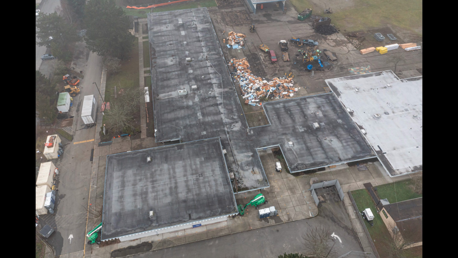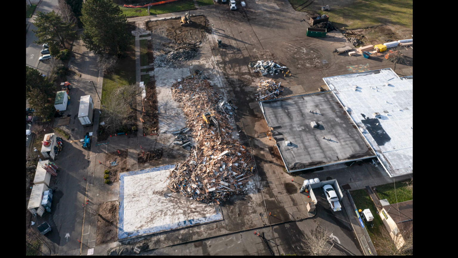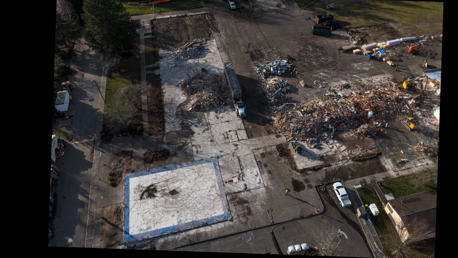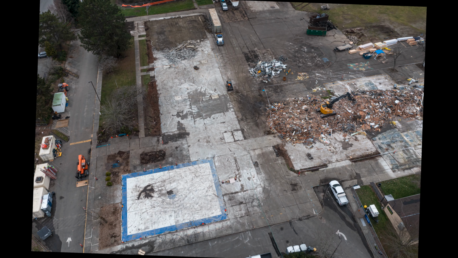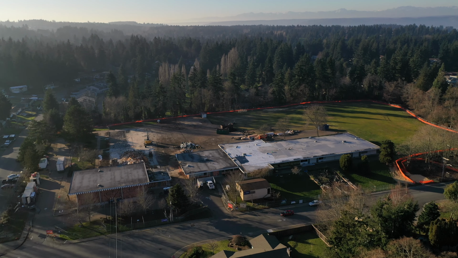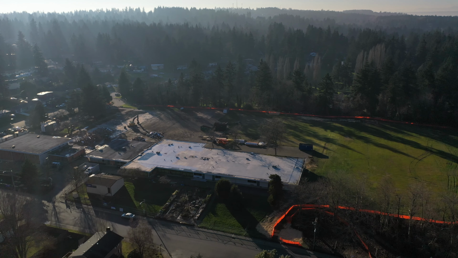I probably could have done a single shot as well instead of a sphere, but I wasn't thinking that I was going to do this. I was just thinking about making a sphere of every day that it changed as far as the construction. So kind of cool. I hope you enjoyed this.